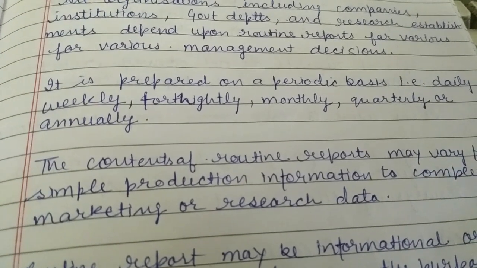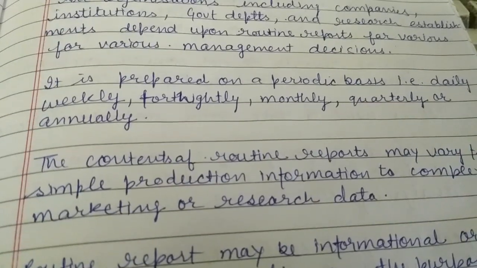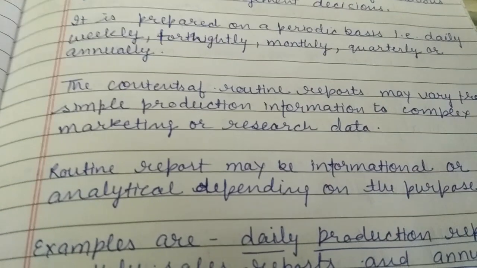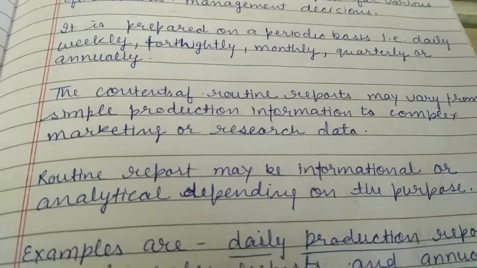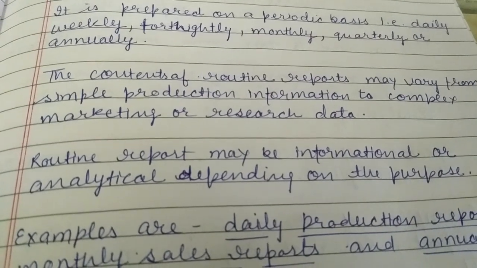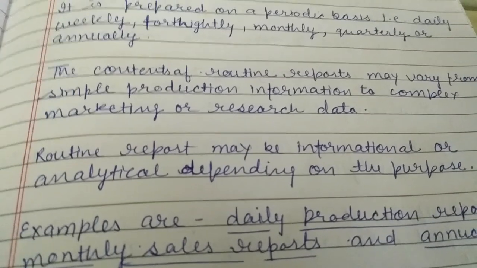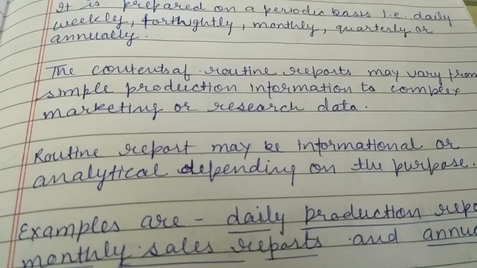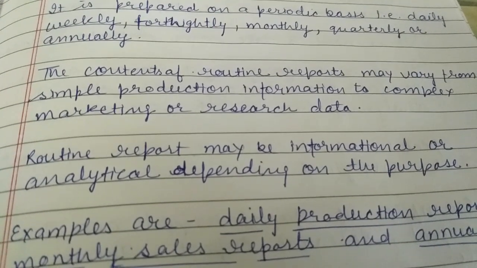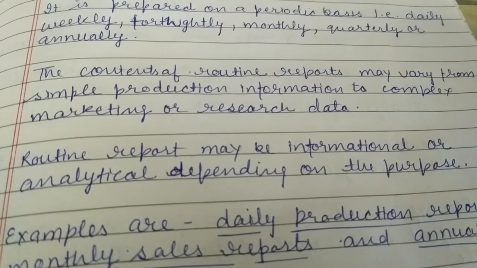It may be daily, it may be weekly, it may be fortnightly, after 15 days, it may be monthly, it may be quarterly, after 4 months. The contents of the routine report may vary from simple production information to complex marketing or research data. Means it requires all types of information. It can be as simple as production information, or it can be difficult like the marketing or the research data.